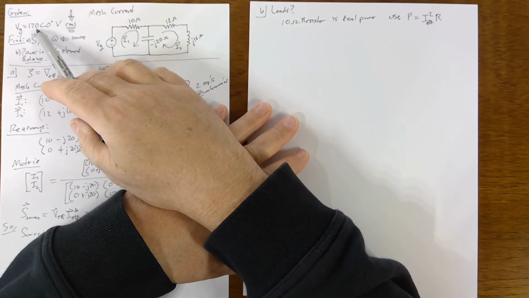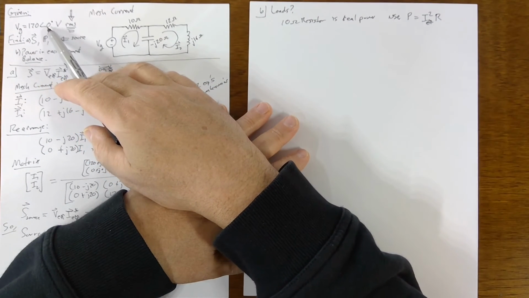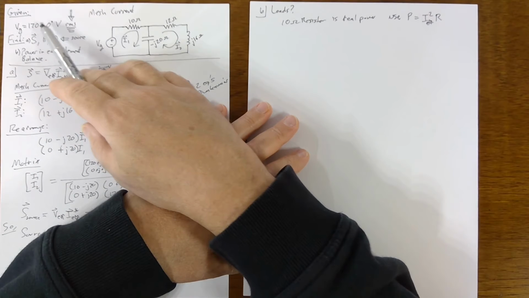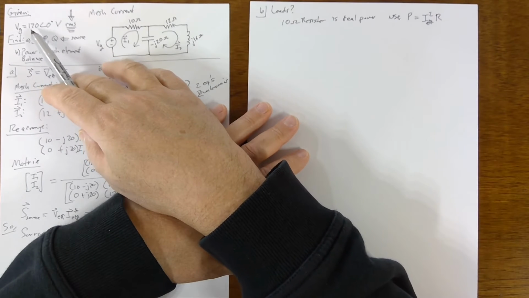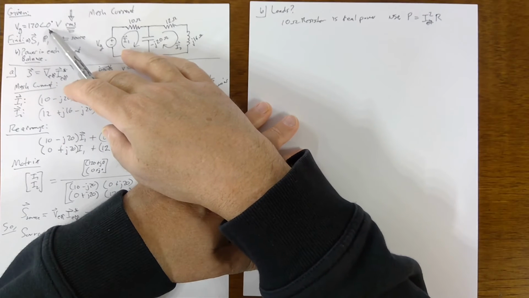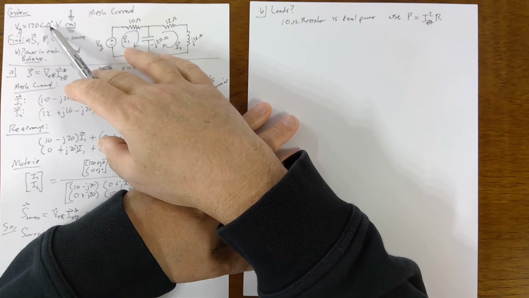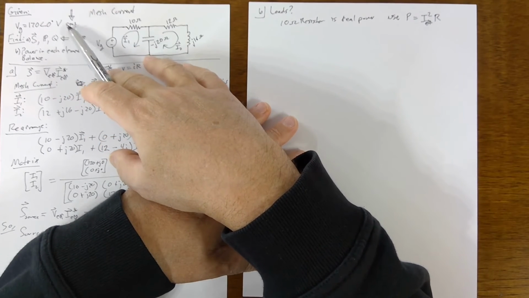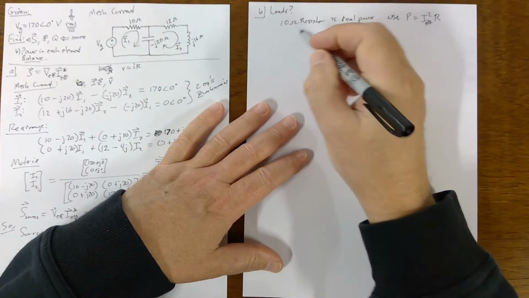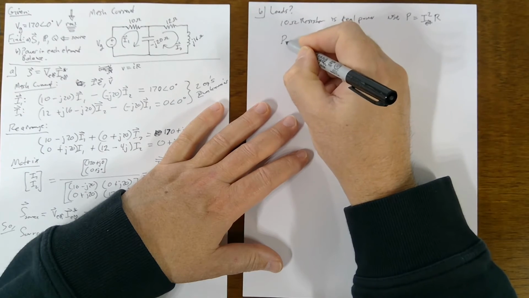So you got to be careful when you're given these phasors or sinusoids. When you're given a source in the book, sometimes they give you peak value and sometimes they give you RMS value. They do that with phasors and they do that with cosine, time domain signals. So you just got to watch. So here they've already given you RMS, which is the same as effective. So we can calculate this guy out.